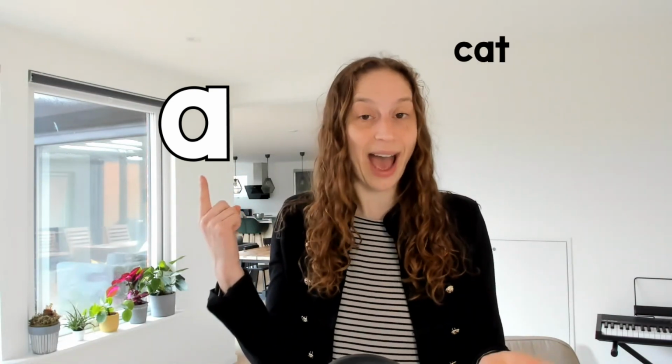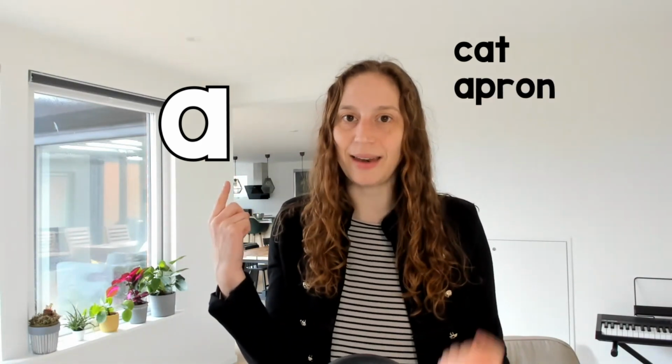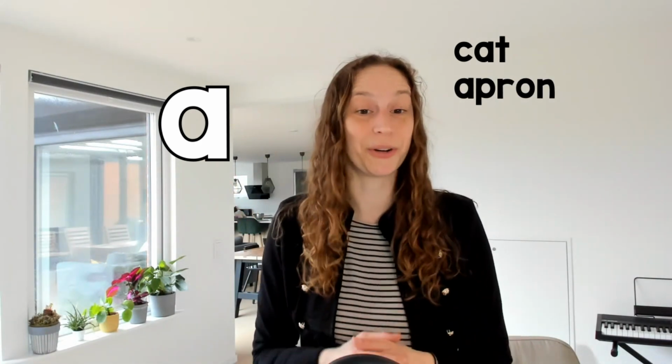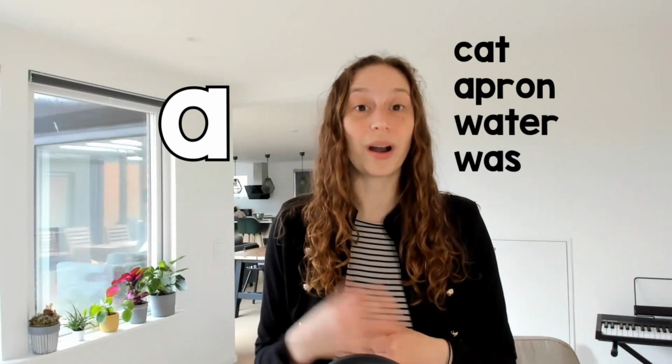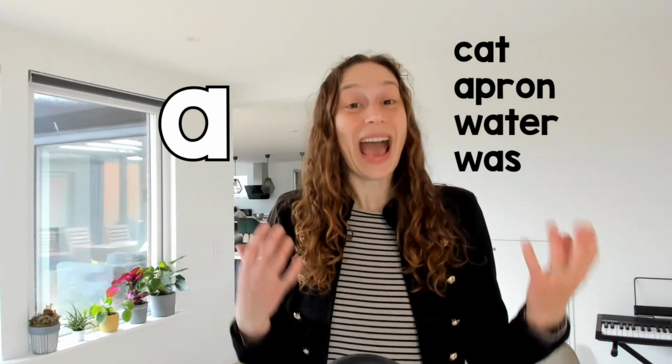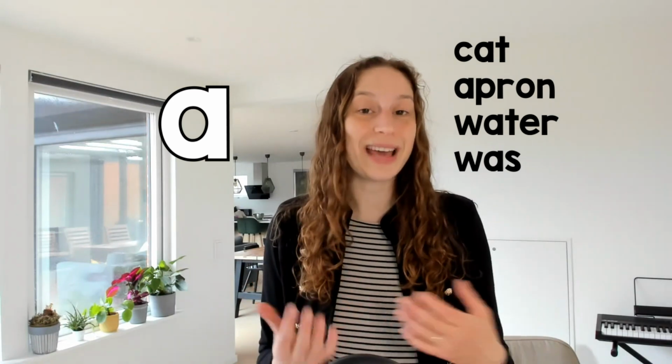What sound does this letter represent? Did you say a as in cat? That is correct. Maybe you said a as in apron. That is also correct. But what about the sound that this letter represents in words like water or was? Again, depending on how we use a letter and in what word we find a letter, it can represent a different sound.